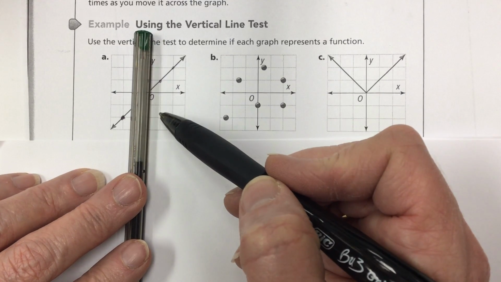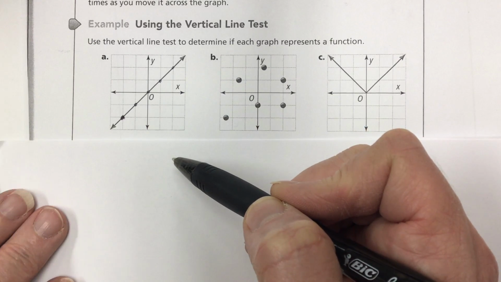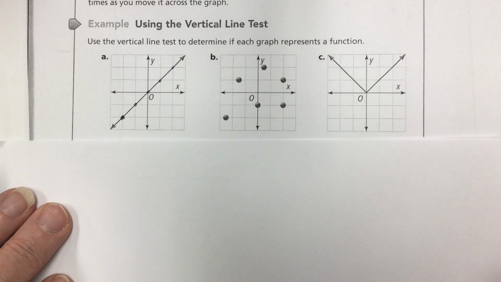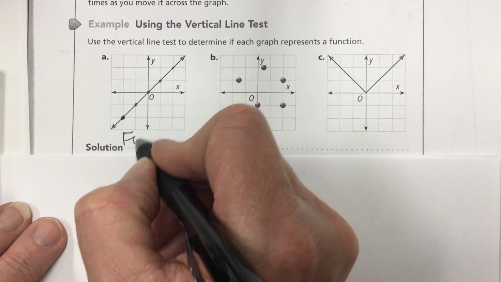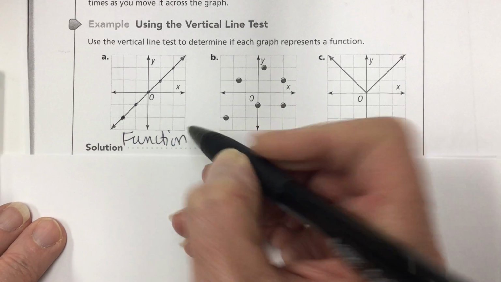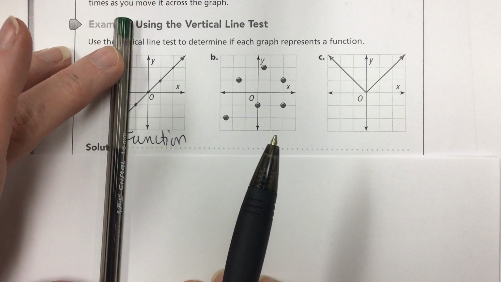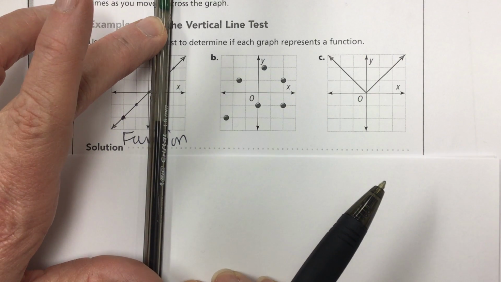If my pencil ever touches my graph more than once, it is not a function, because if it touches it more than once, it means that the x's repeat. So in looking at A, this would be a function because my vertical line never touched my graph more than one time every time I moved it.